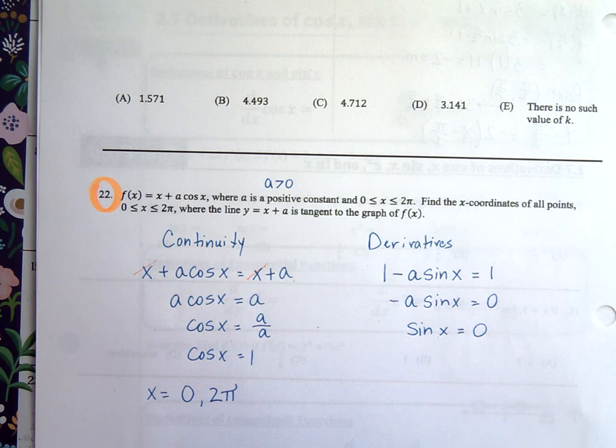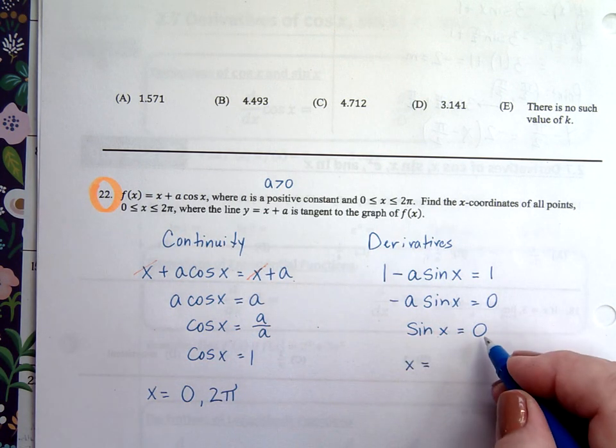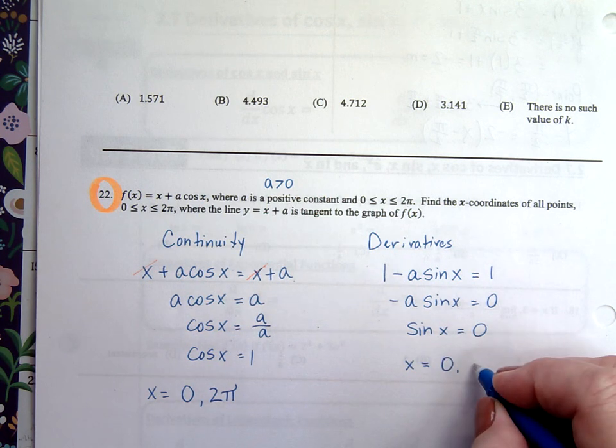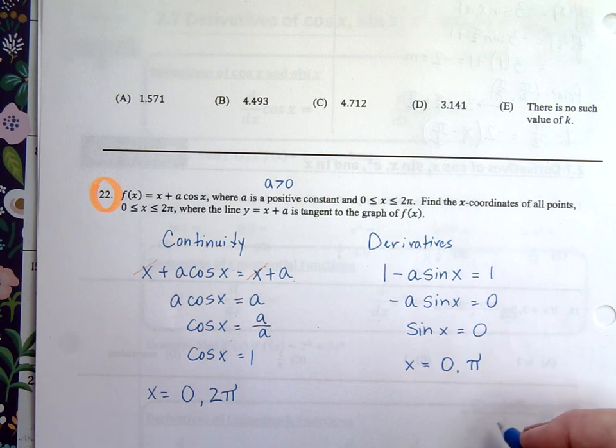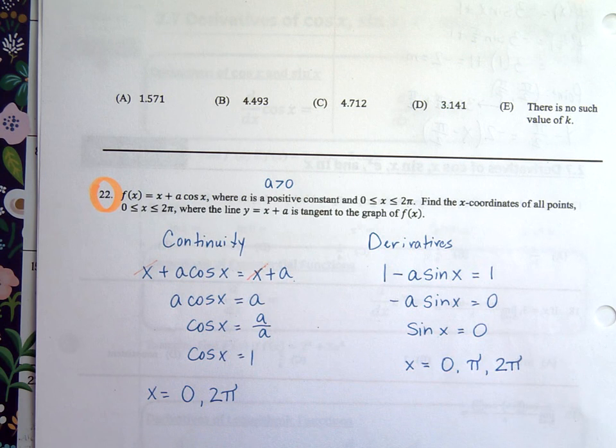So now I want to go around my unit circle and figure out where the y value is 0. The y value is 0 at 0. It's also 0 at pi because the coordinate at pi is (-1, 0). And then I close up my unit circle at 2 pi because that's where they said to stop.